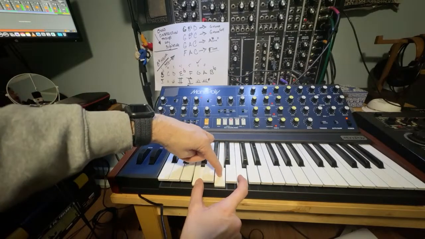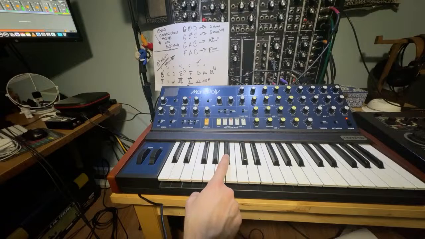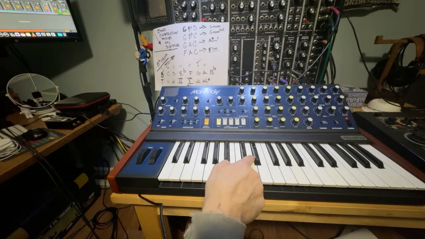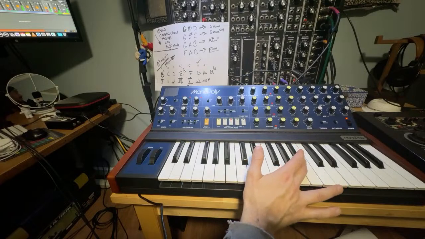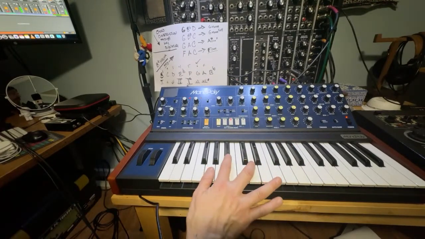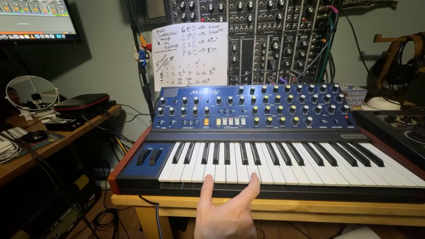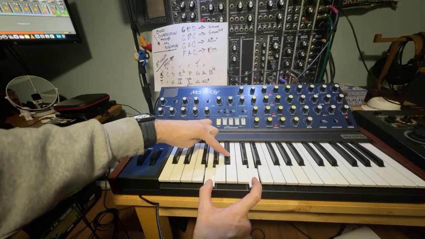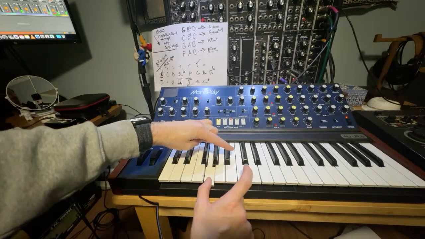I had this idea because when you play in the key of B flat major, those are the notes you play, right? When I make that chord pattern, I know that every note I'm playing is in this scale. And the next one's C, so I go down one.